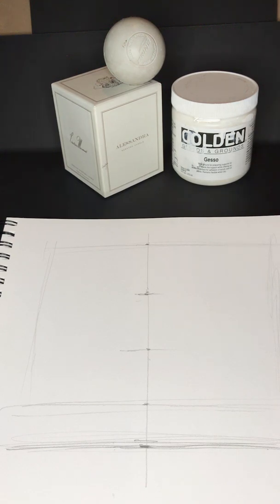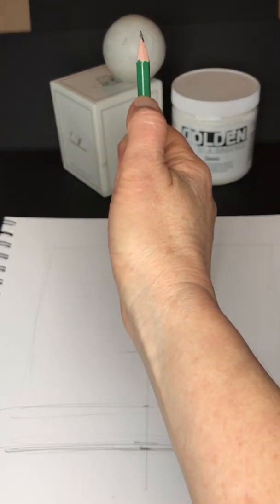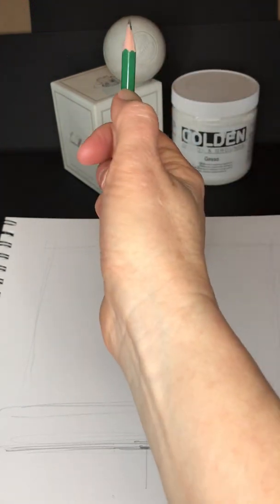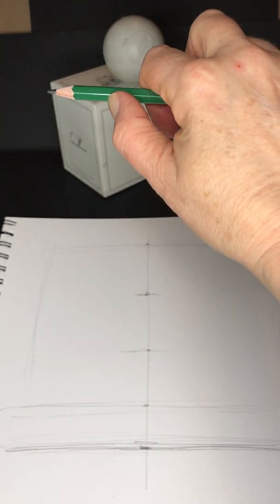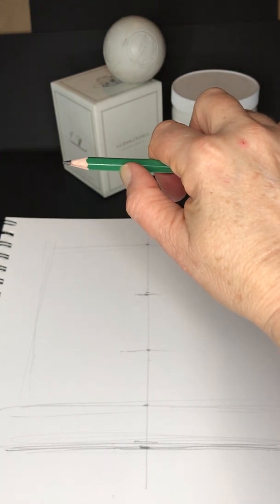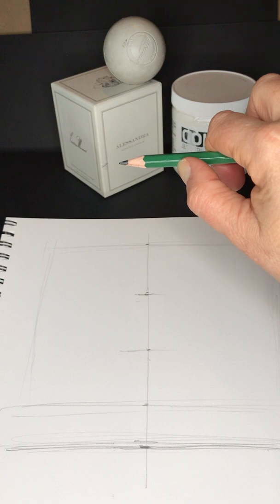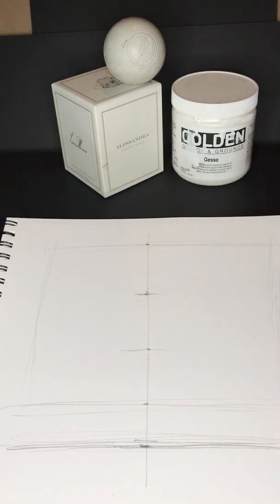So let me see again. It's good to just keep checking on yourself. Three and a bit, yeah.